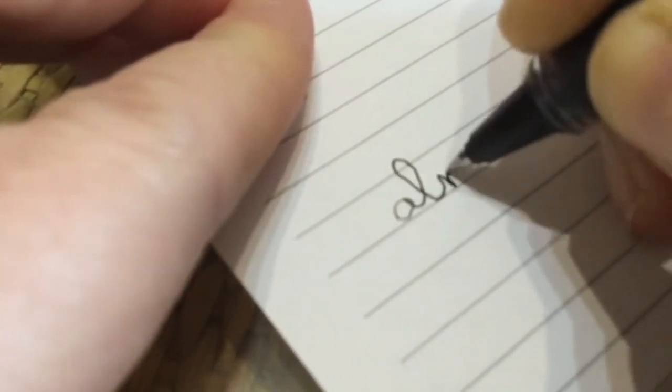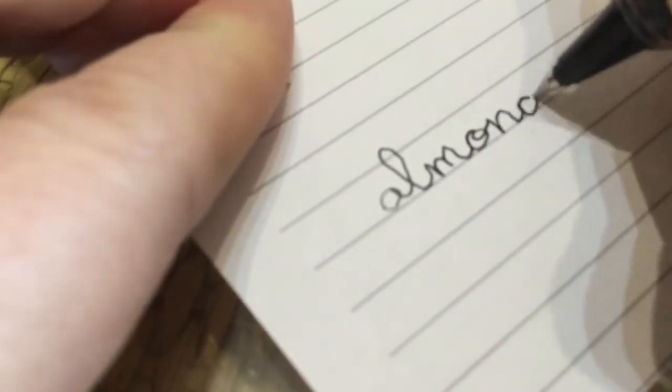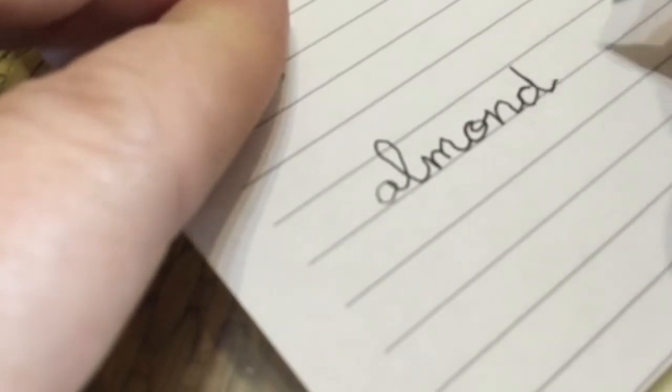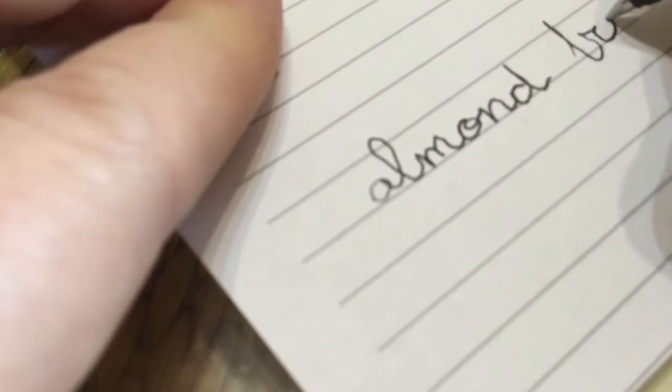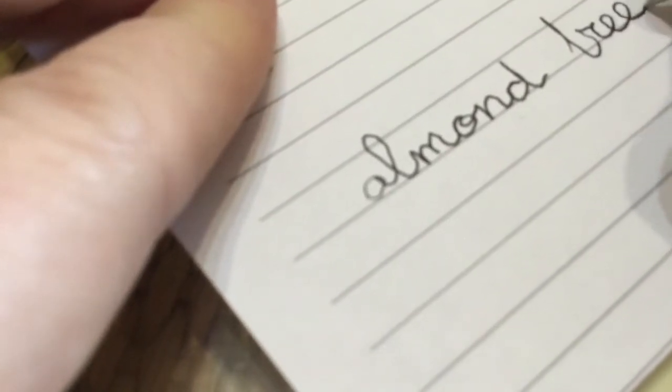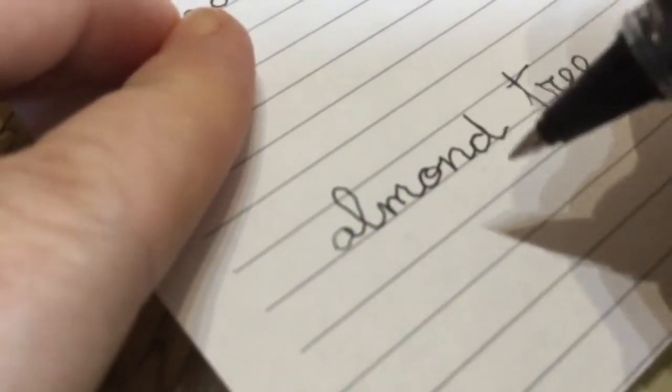And this is how we write almond tree. A L M O N D, and then T R double E. And this is how we write grapevine.